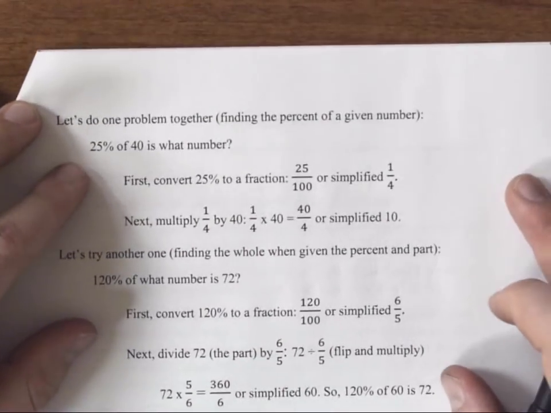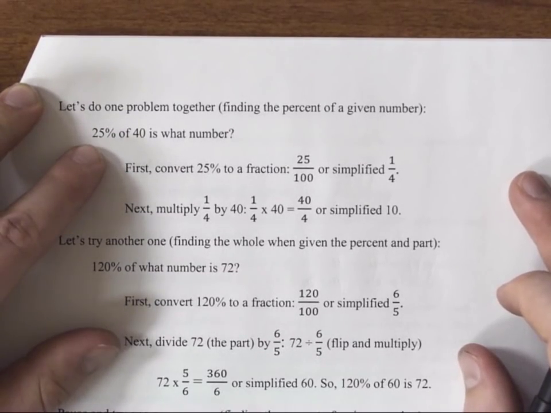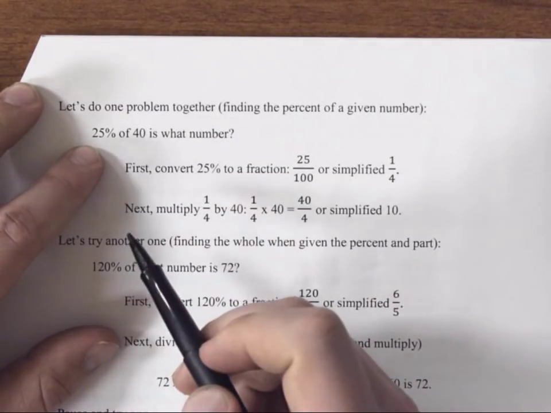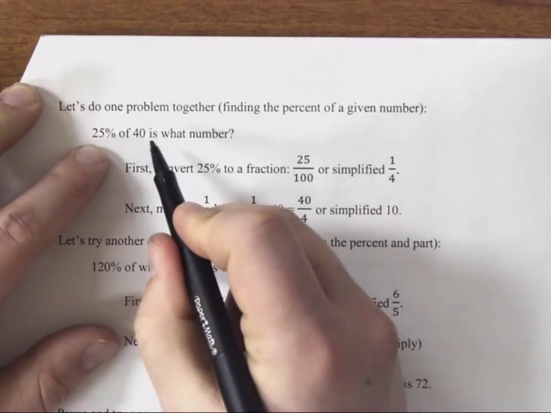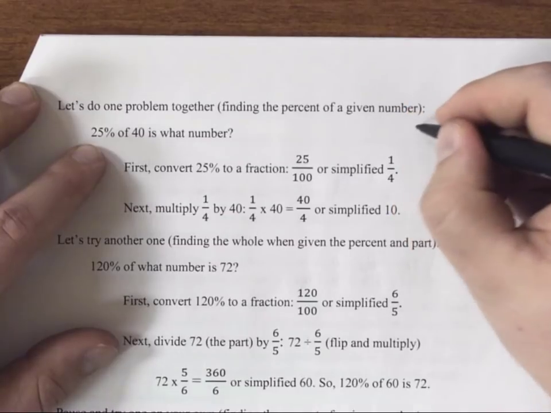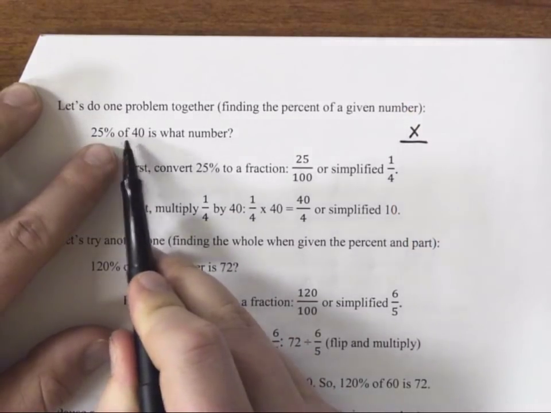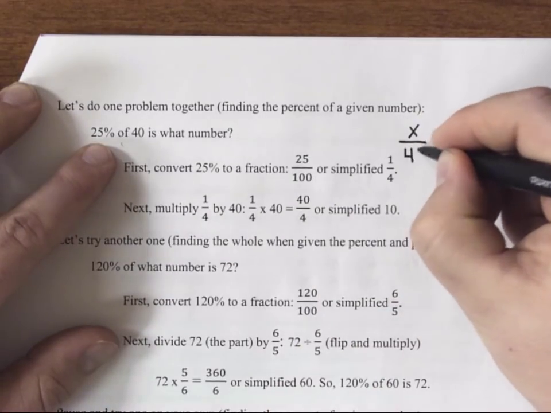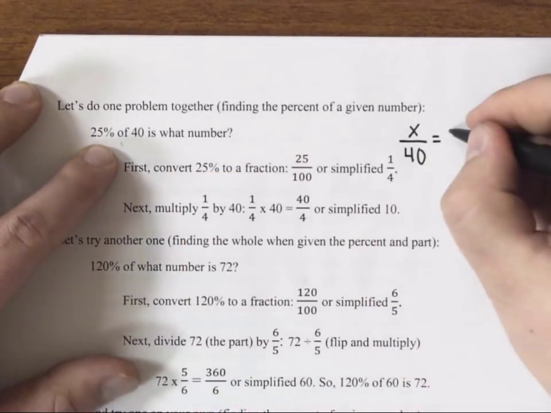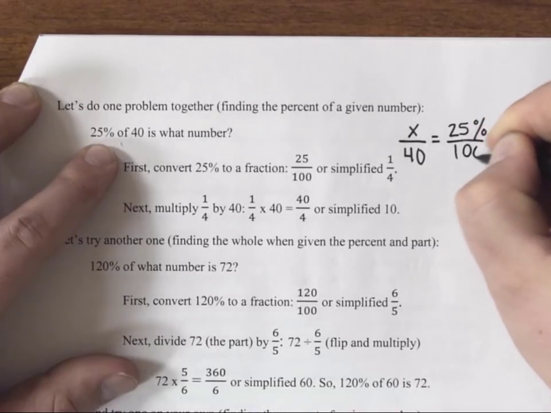So let's do a problem together. So we have 25% of 40 is what number? So remember, is over of equals percent over 100. So what is our is? What comes after the is? What number? We don't know. So is on top is our what number. Okay, of, right after the of is 40, so that goes on bottom. Is over of equals percent. The percent is 25, so 25% over 100.